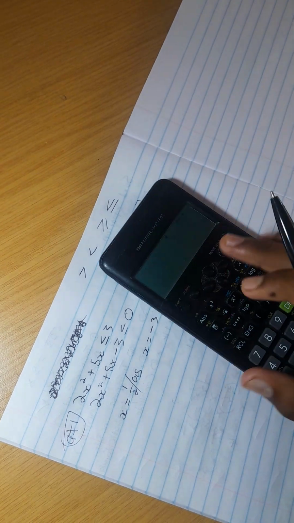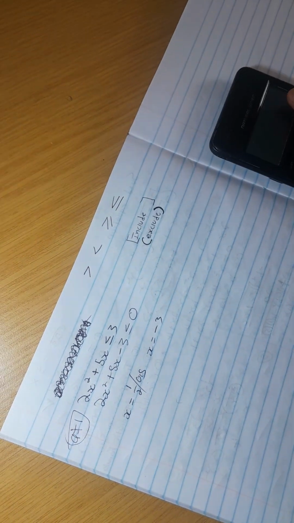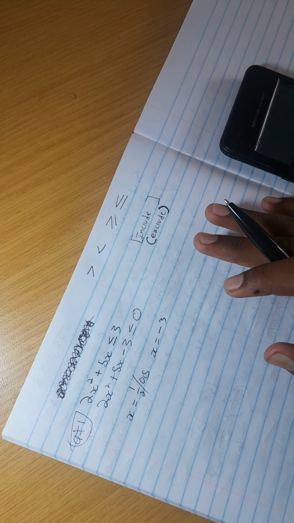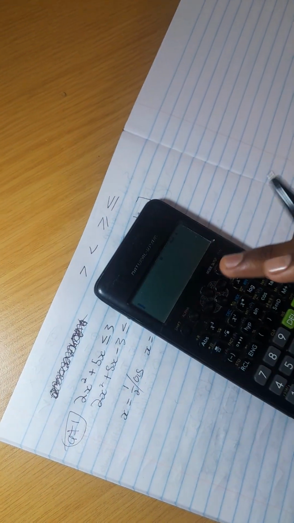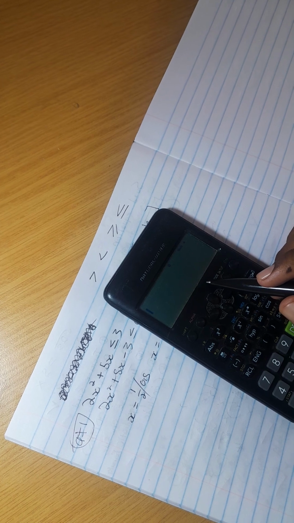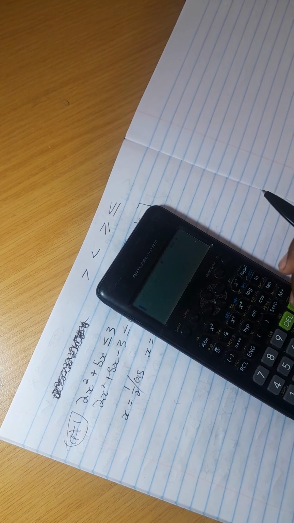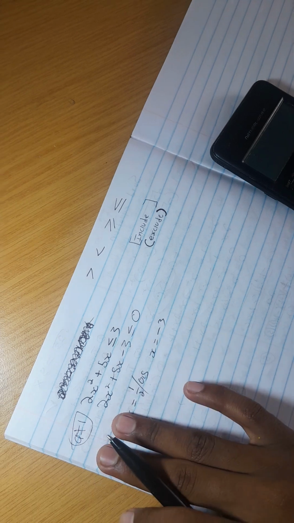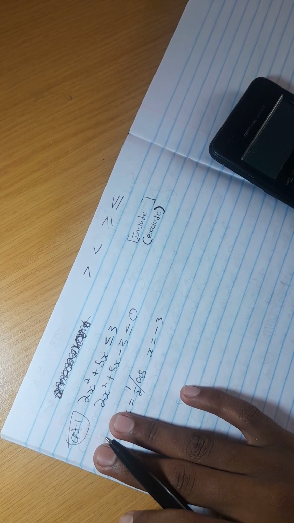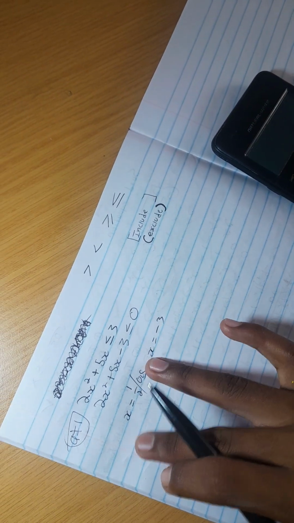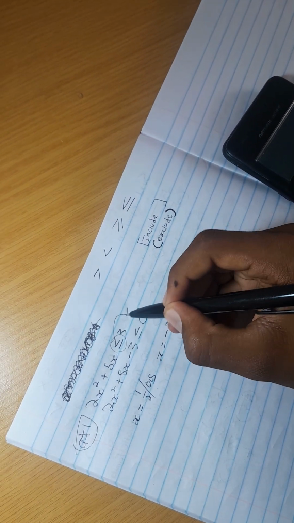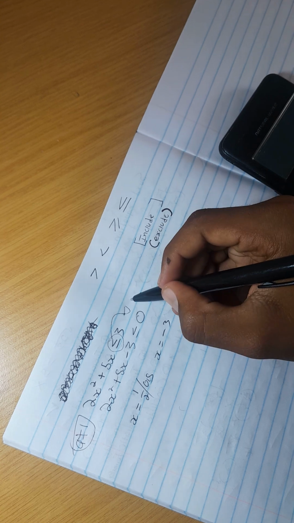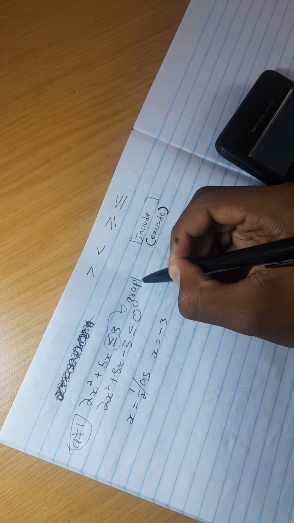You can show the quadratic formula, or if you are a guy or a girl who likes to factorize, you can factorize. But I believe in using the quadratic formula, and I advise you guys to use it to avoid many mistakes, because factorizing has many mistakes, guys. So we have our two x's here. Now what do we do? Whenever you see this sign, just know that you must draw a graph or a number line.